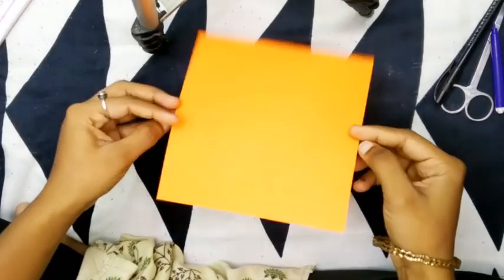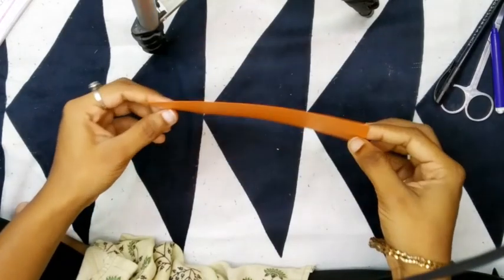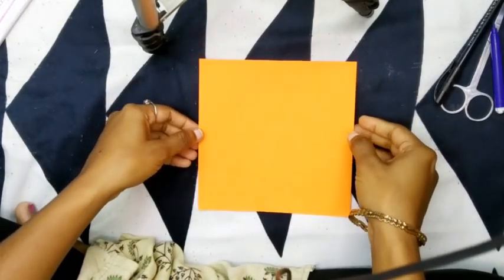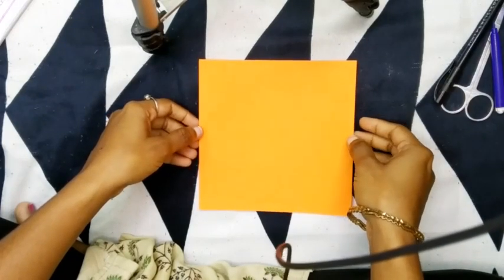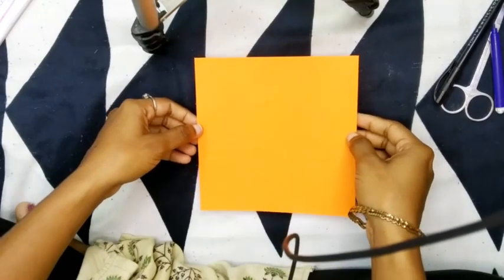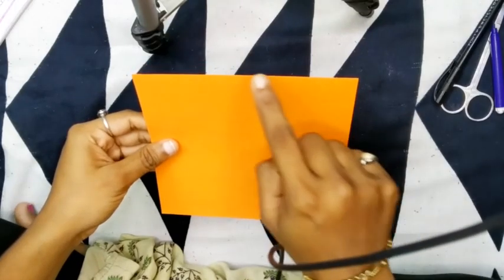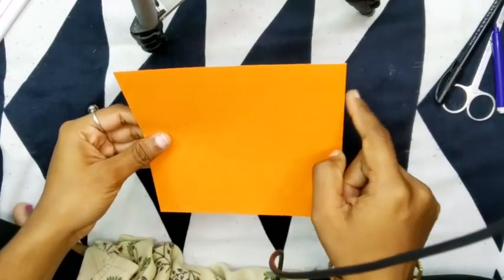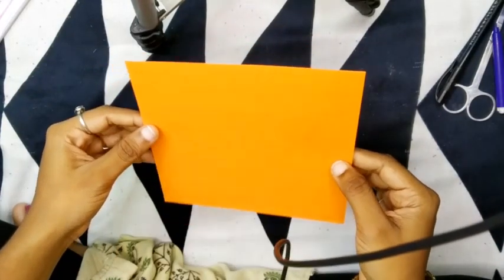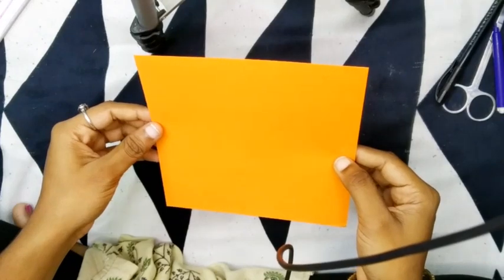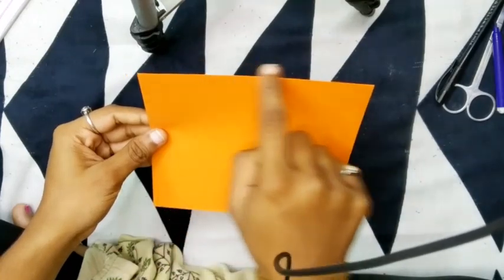Children, take a look at this paper. It is a square. If you are not having a square shaped paper, you can take a handkerchief for this activity. First, we will count the edges. 1, 2, 3 and 4. A square is having 4 edges.